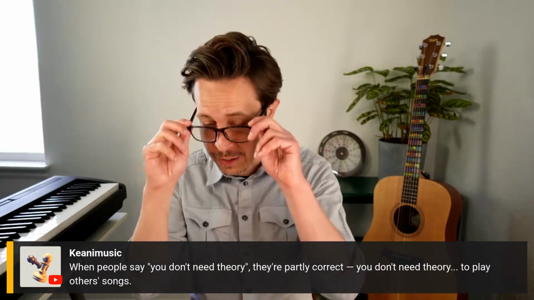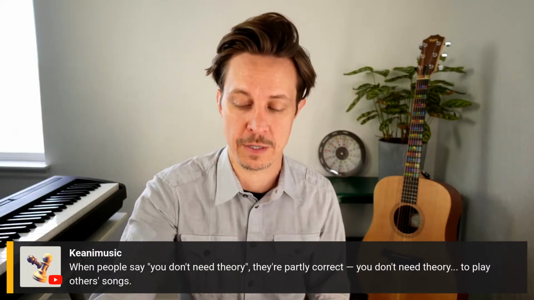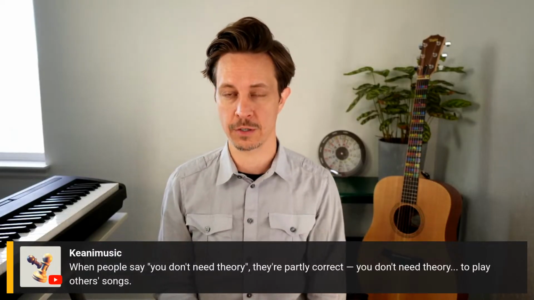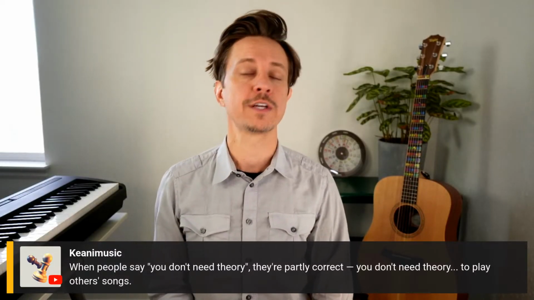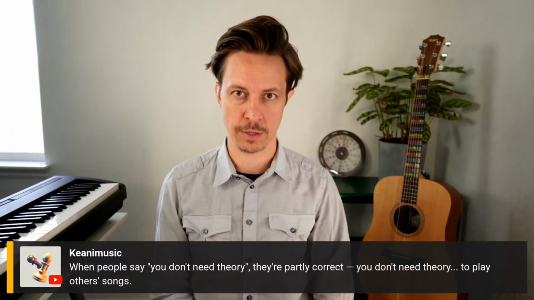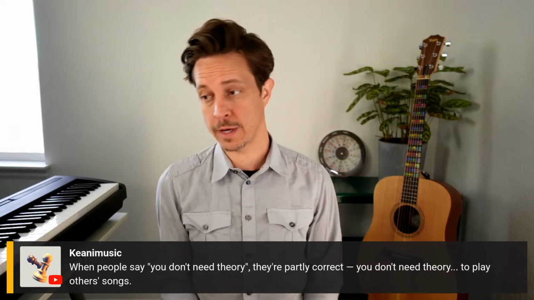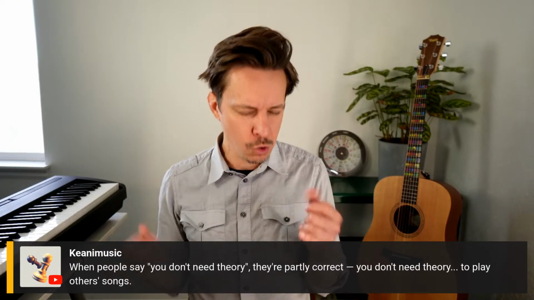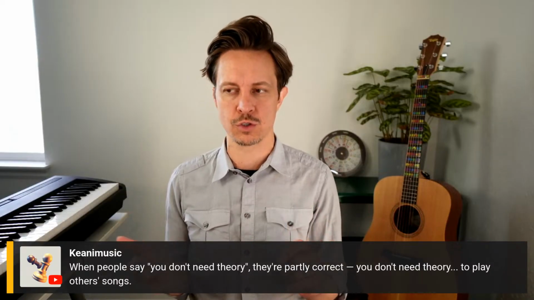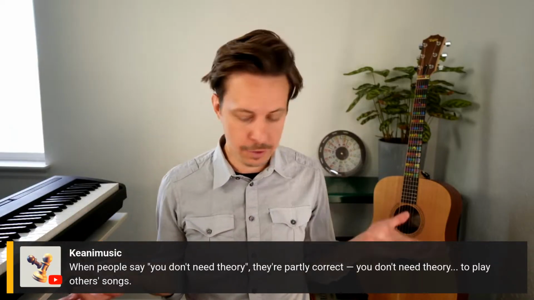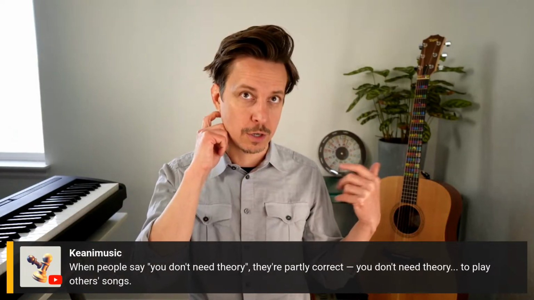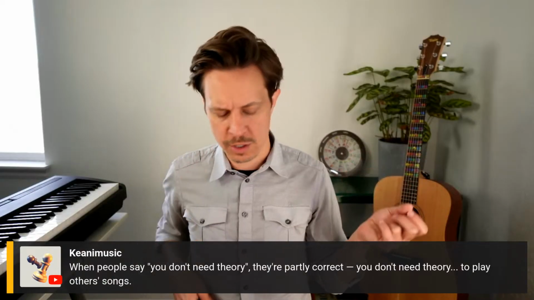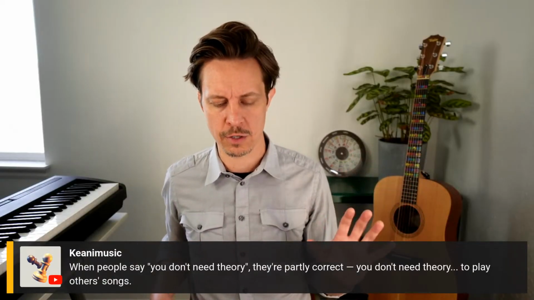And honestly, let's be honest here. When I first picked up a guitar, my full intention was to make my own music. Now, I wanted to also play other songs, but playing other people's songs is enjoyable. I was playing a song by Queen the other day, which has such a beautiful progression. It's such a great song.